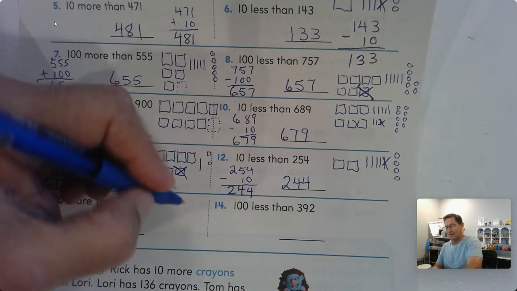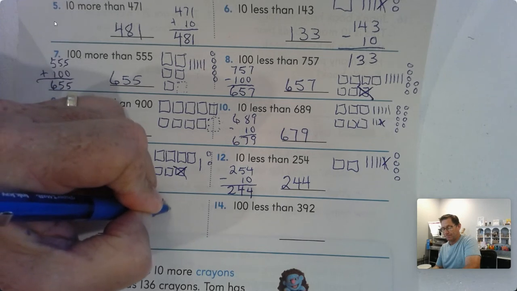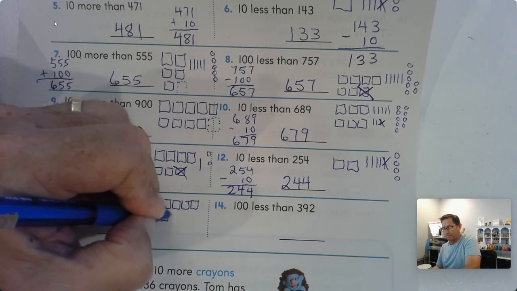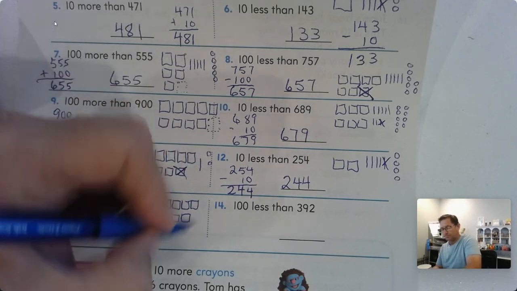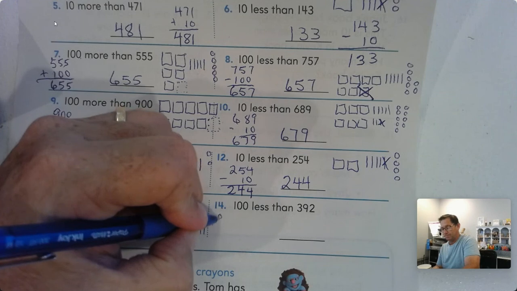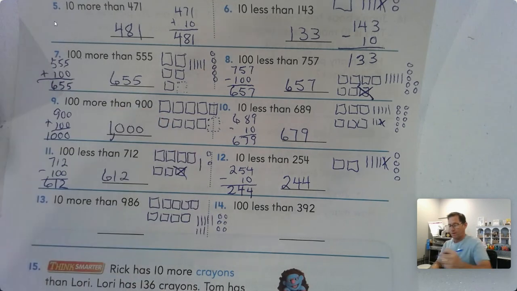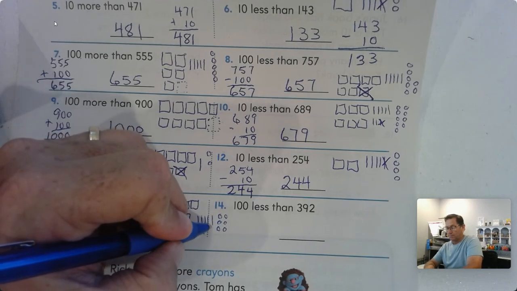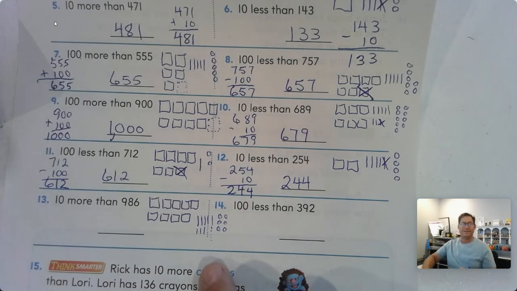10 more than 986. All right, 986, and we have to add 10 more. So I'm going to put a dashed line.